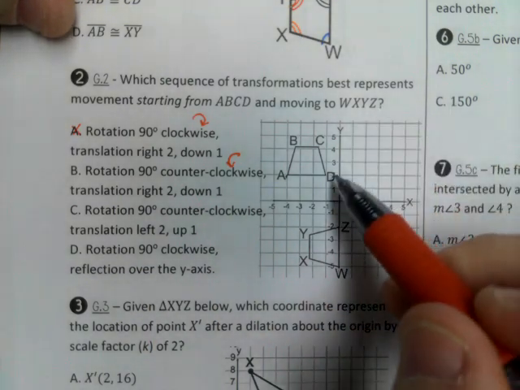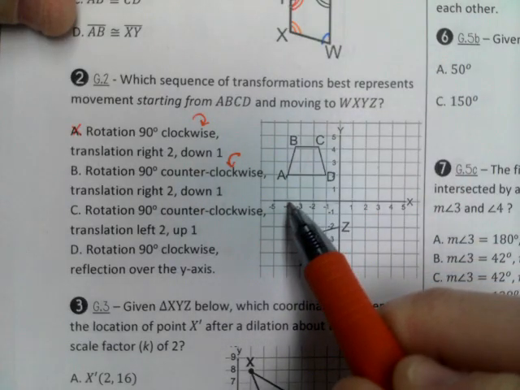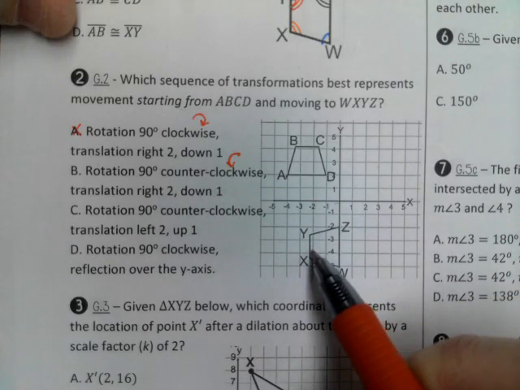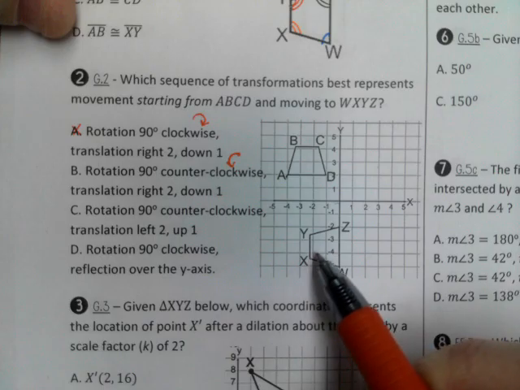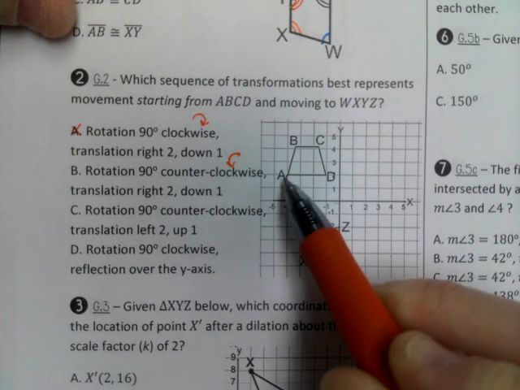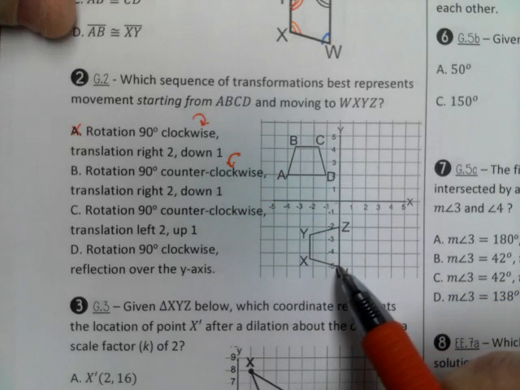So for example, if I'm going from A to W, I start right here at negative 4, 2, and I would go to negative 2, 4, bringing it down here. So this point right here would go to right there. And then I go right 2, down 1, and that looks like it has potential because that A, when we rotate it down here, go right 2, down 1, does give us that. So that looks like it has potential.